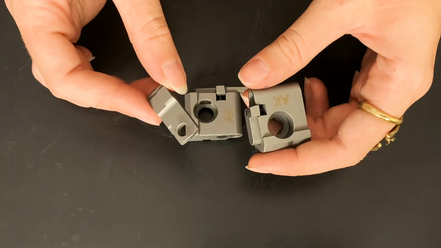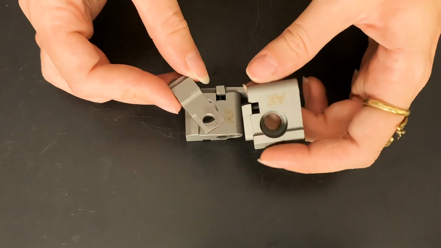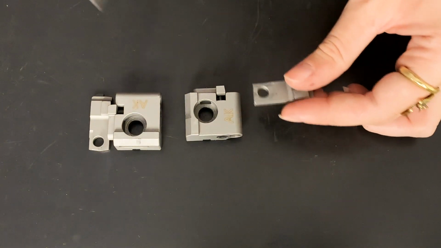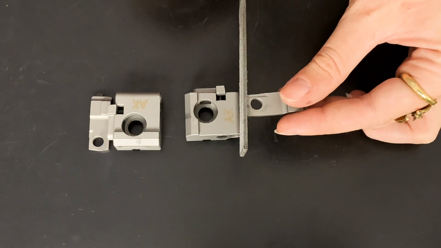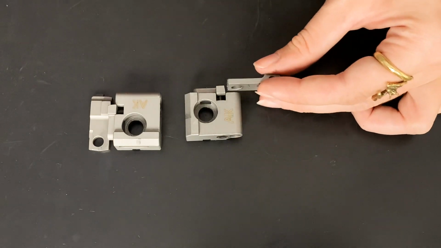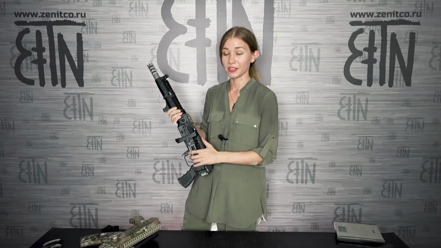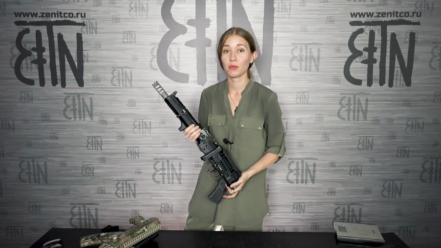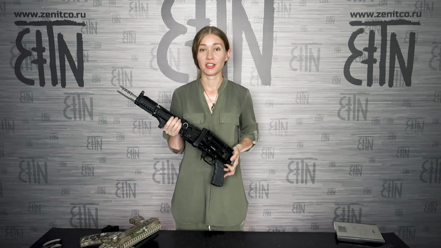The angle now is different, it is a bit oval, that's why it can't be used. So when you file parallel to the surface of the bar, right here, and just a little. I filed a little bit, now the stock can be fixed. So do not file too much and do not change the angle.